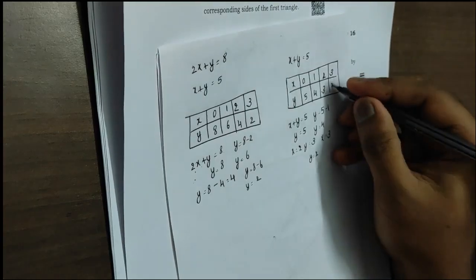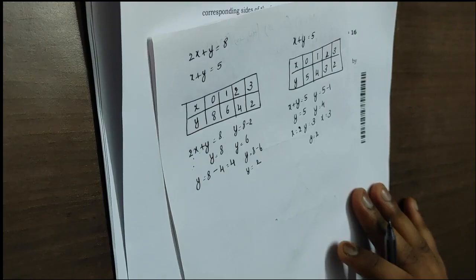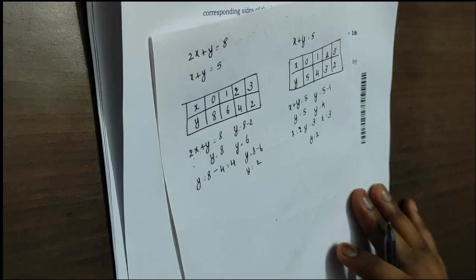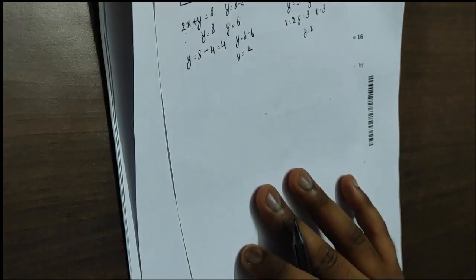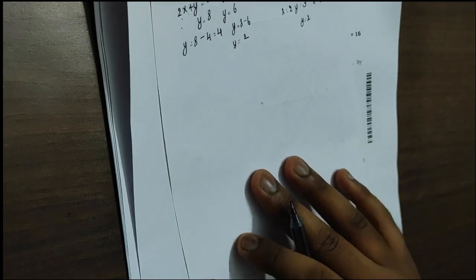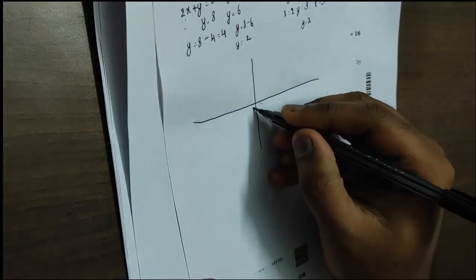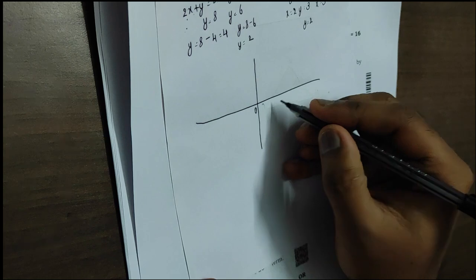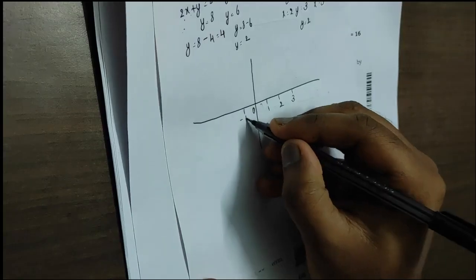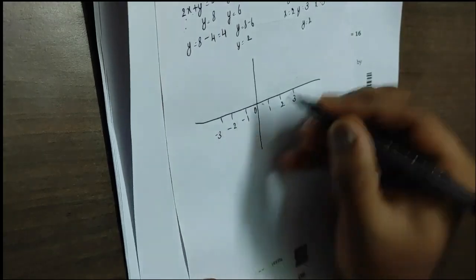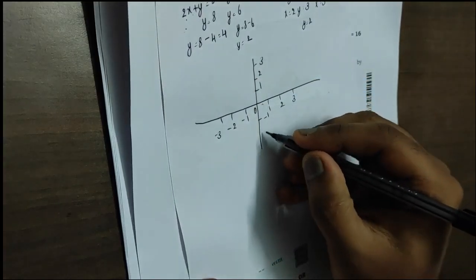Done. Now you have got all the values for corresponding values of x. Now the job left for us to do is a graphical solution. Let us see how to solve this graphical solution. Consider this as a graph. This is the origin, 0, 1, 2. This is the positive x-axis and this is the negative x-axis. Positive y-axis and negative y-axis.